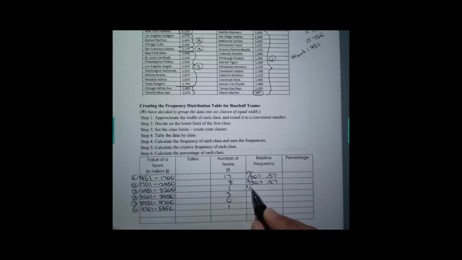And here's just 1 divided by 30. I'm going to get a 0.03 with that one. What about 3 divided by 30? Takes me to a 0.1. 0 divided by 30 is going to give me 0. And here's another 1 divided by 30, which I know already is 0.03.